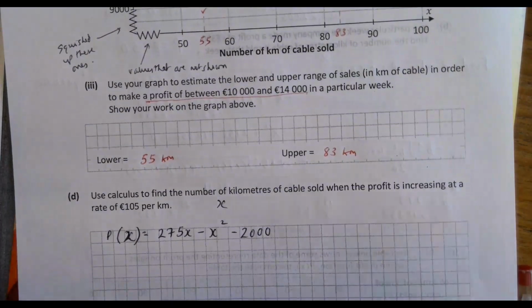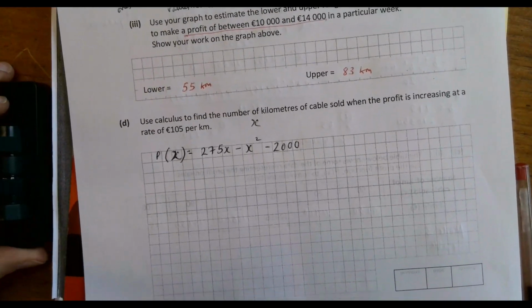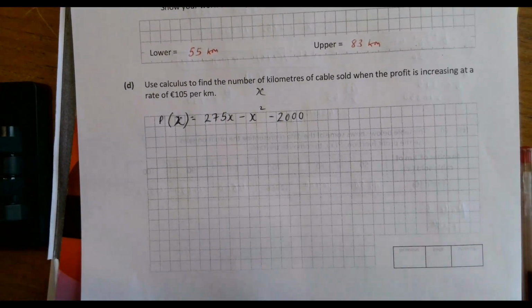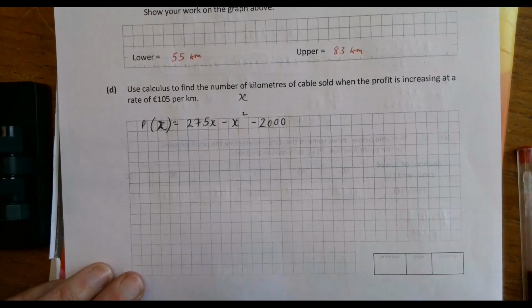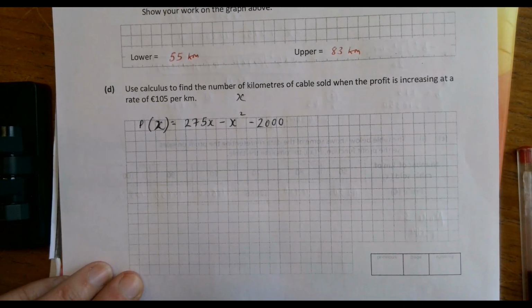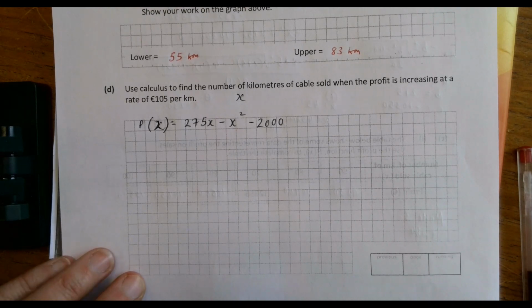Okay. Now this is a bit weird, because there's no mention of the word maximum or minimum there. So I can't just do dy dx and put it equal to 0. But it does say use calculus. So if I was in there and I didn't know what to do, I think I'd at least differentiate. Okay, now what are we going to do with that once we've differentiated?